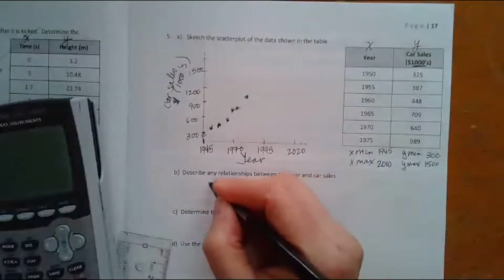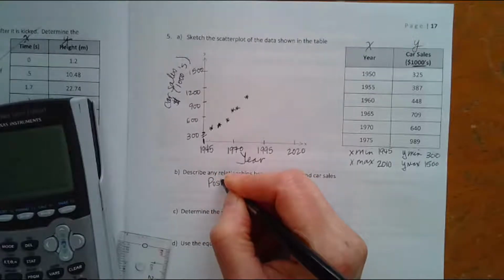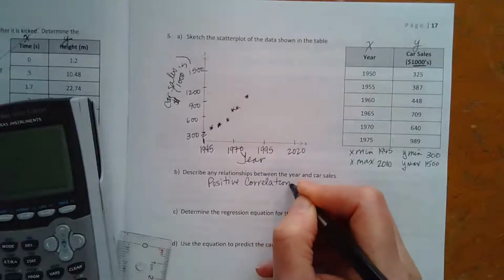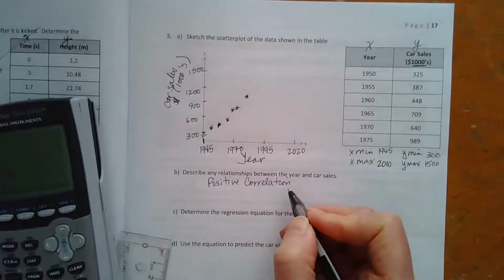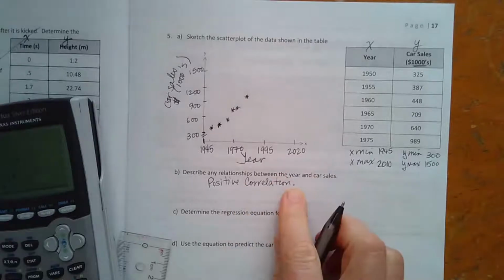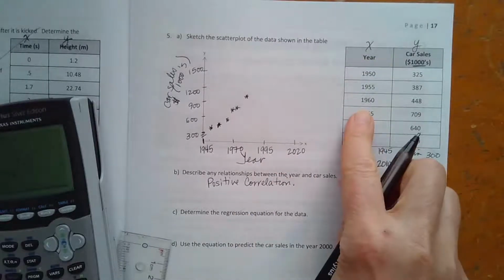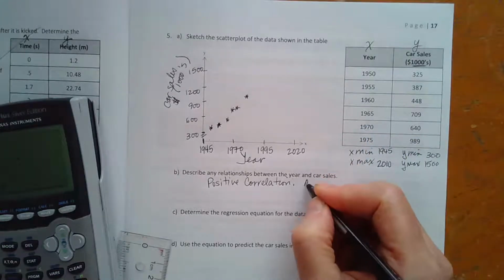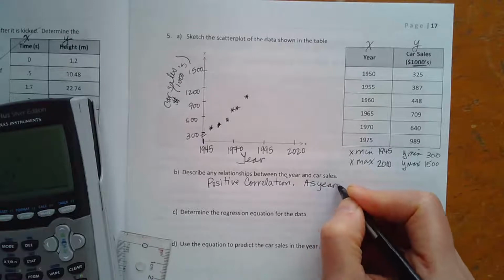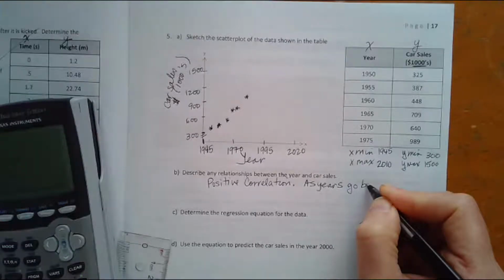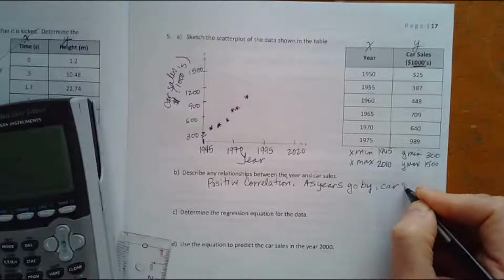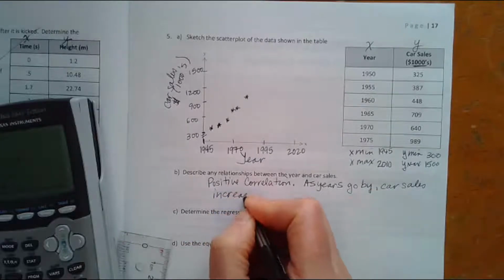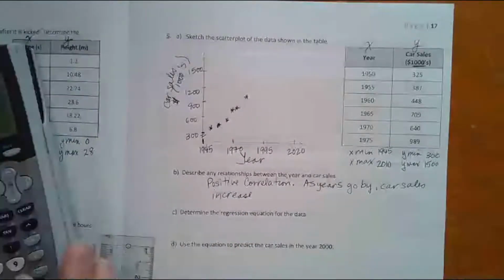relationships between year and car, there's a positive correlation. That's what type of correlation it is. So see that word relation in relationship, correlation. So what this means in this question is as the years progress, car sales go up, right? As years go by, as time moves on, car sales increase. Okay?